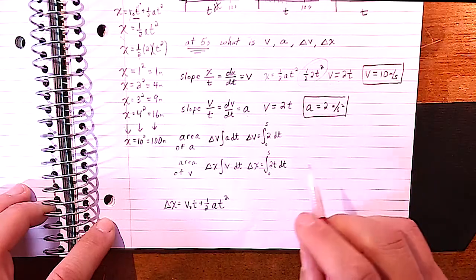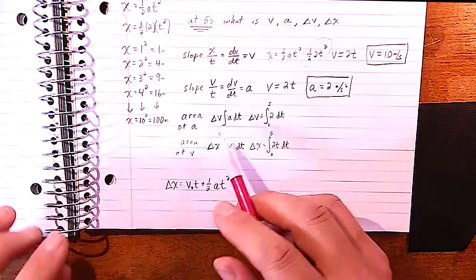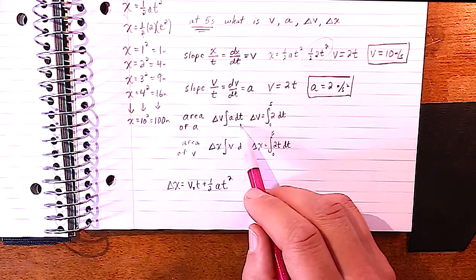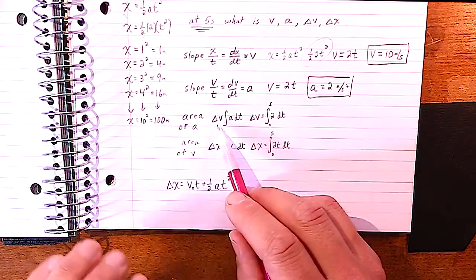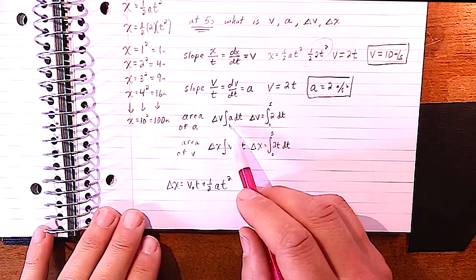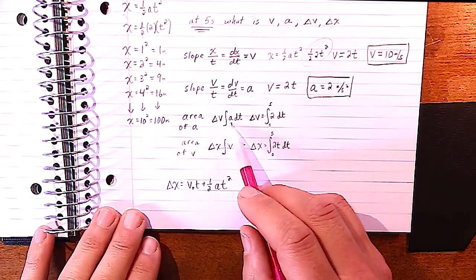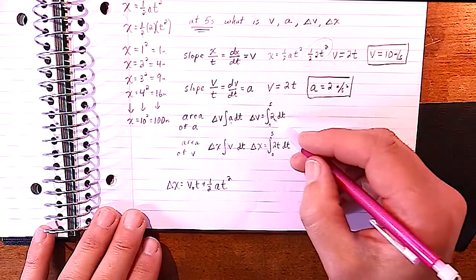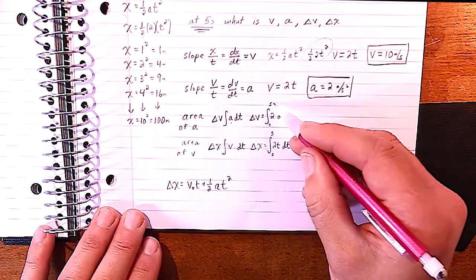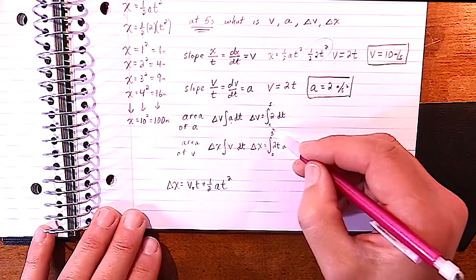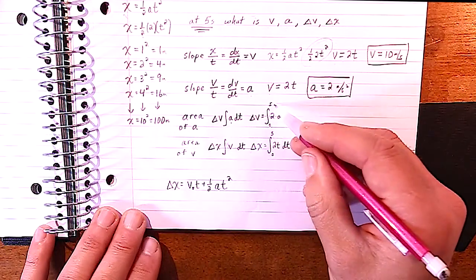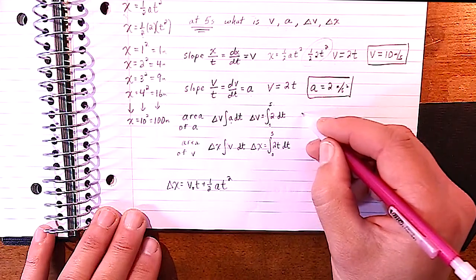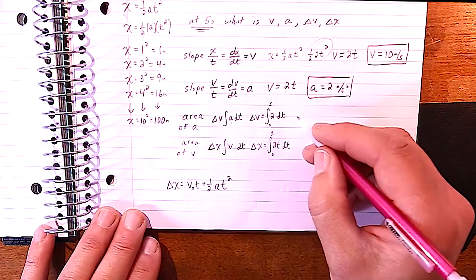Now, we know that the area is equal to the integral of a with respect to time. So the change in velocity is going to be integrating on a. Well, what's a? A is 2. So we're going to integrate, but we need to do this with the bounds of 0 to 5. We're starting at 0 seconds, we're ending at 5 seconds. So that's going to be the integral of 2 dt.